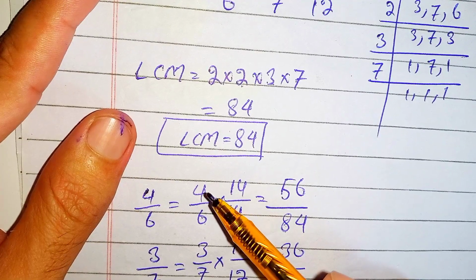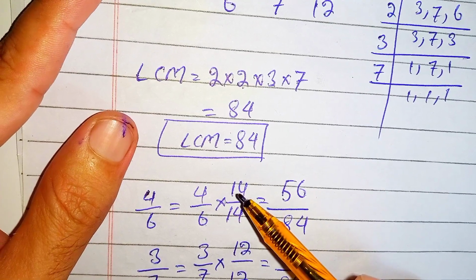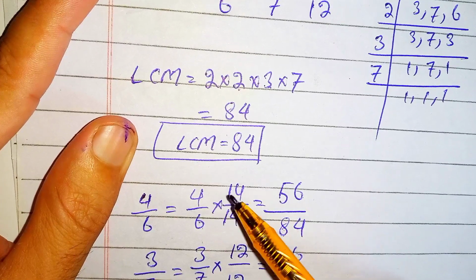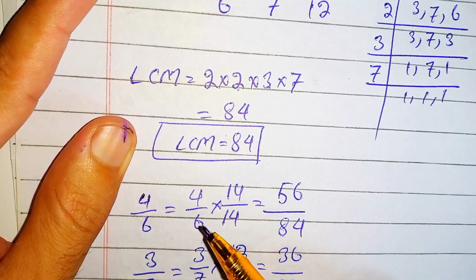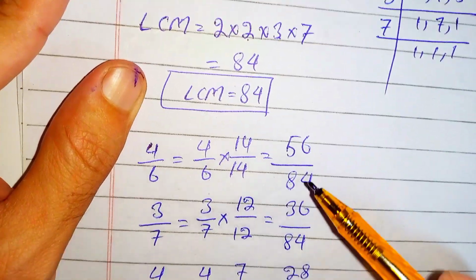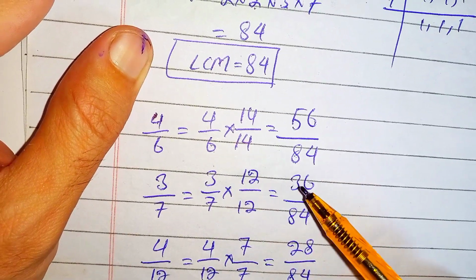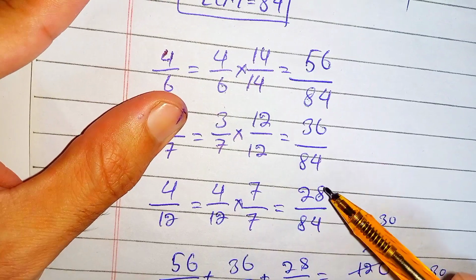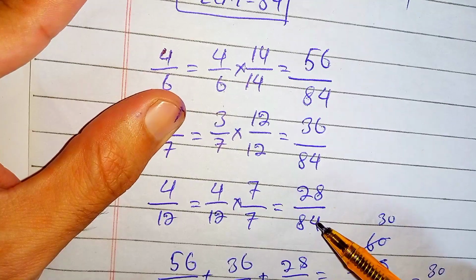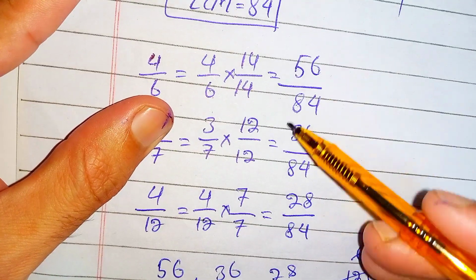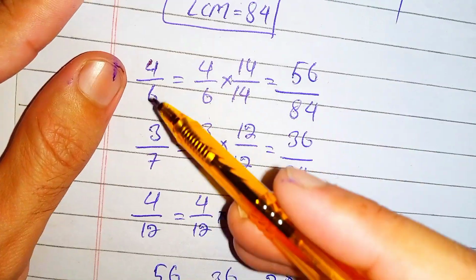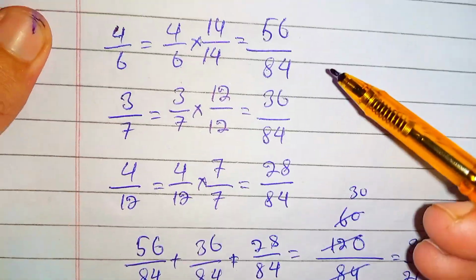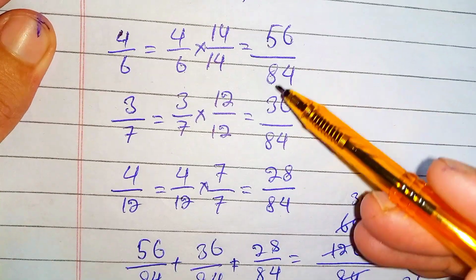So we'll multiply and divide 4 over 6 with 14 such that the denominator becomes 84. So 4 times 14 is 56 and 6 times 14 is 84. 3 times 12 is 36 and 7 times 12 is 84. 4 times 7 is 28 and 12 times 7 is 84. Now we see that the denominators of these equivalent fractions of the original fractions equal 84.